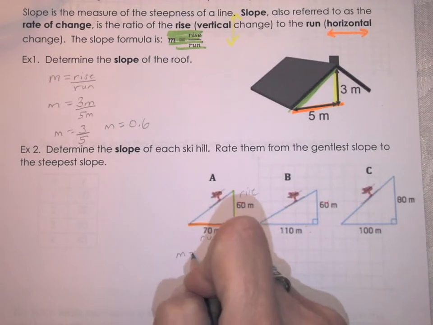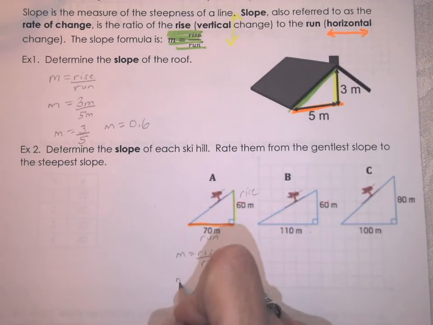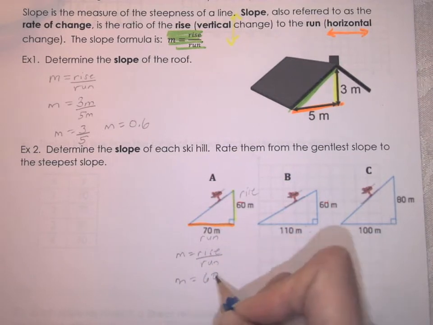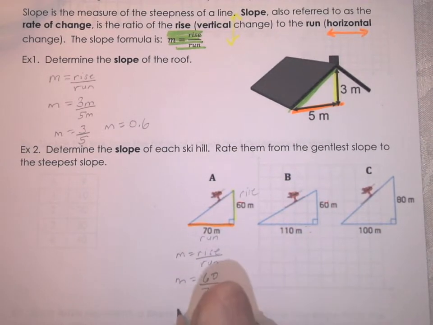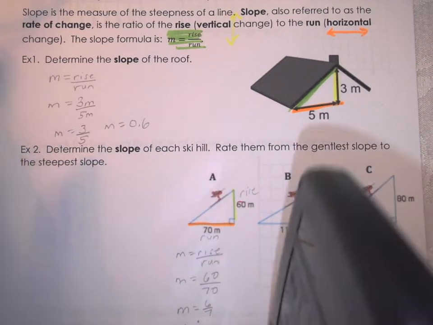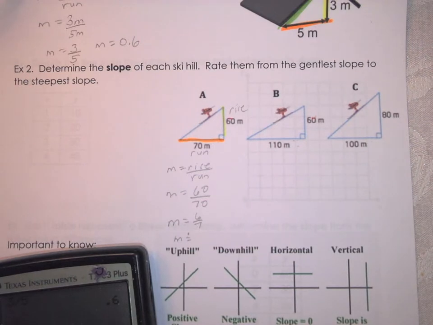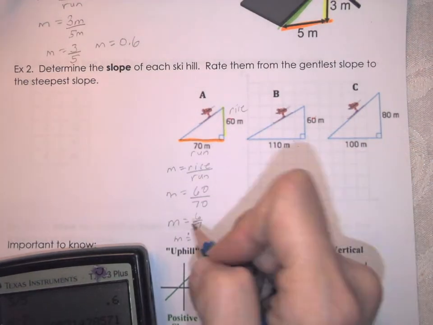So our slope is the rise divided by the run, or 60 over 70, which is, if you divide by 10, 6 over 7. If you divide 6 by 7, you can get it as a decimal.